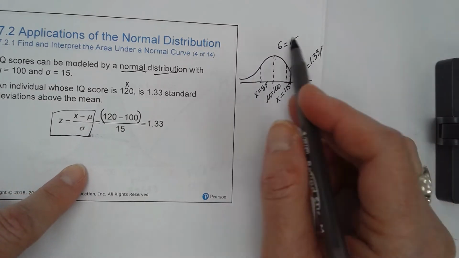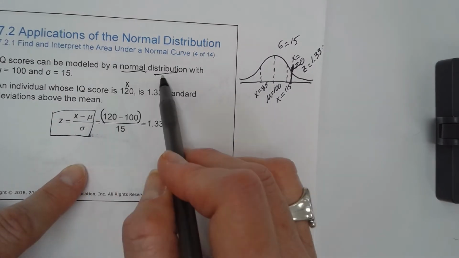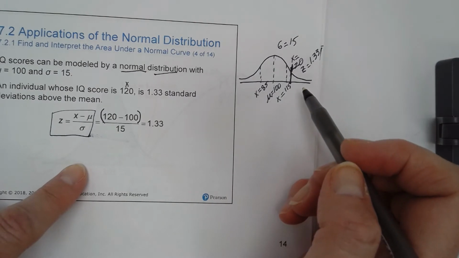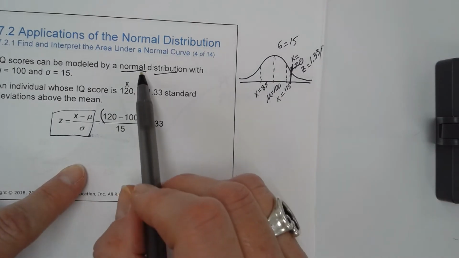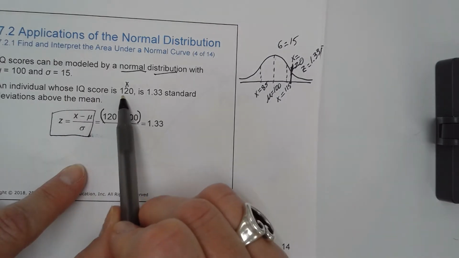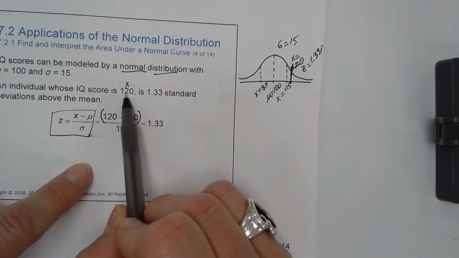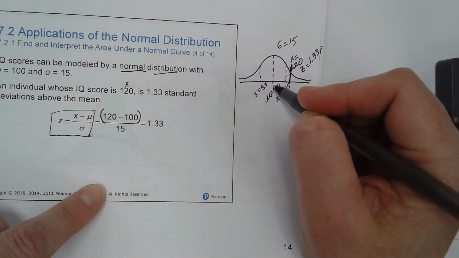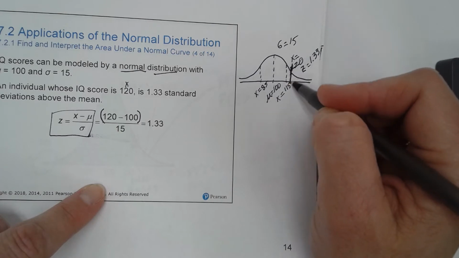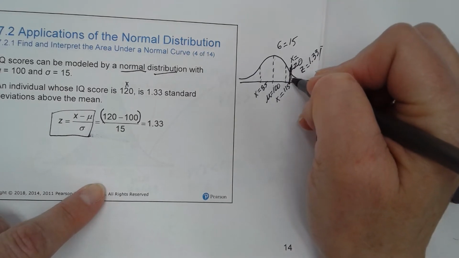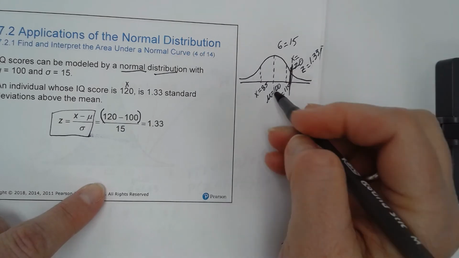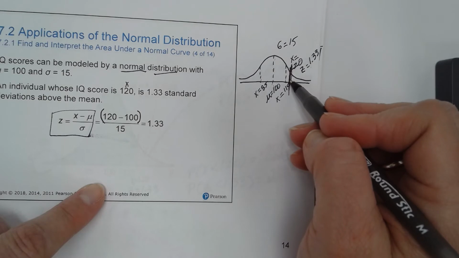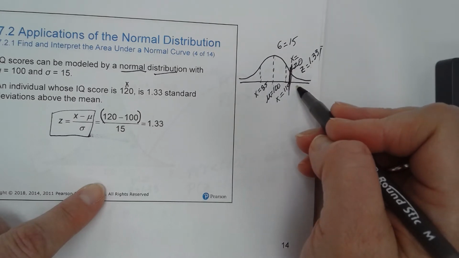Okay, so that's the first thing I do when I read a word problem and I see normal distribution: I start drawing that bell-shaped normal curve. Then it tells me that an individual whose IQ score is 120, so 120 is out here to the right of the mean. 100 is here, 120 is more than the mean, right? So since it's more than the mean, the z-score is going to be positive because it's to the right of the mean.